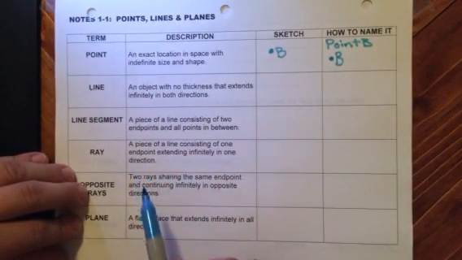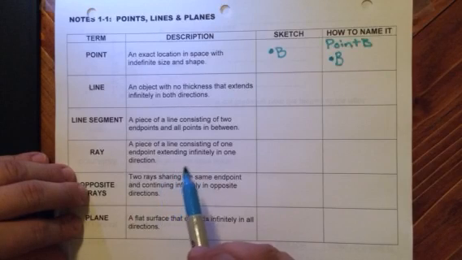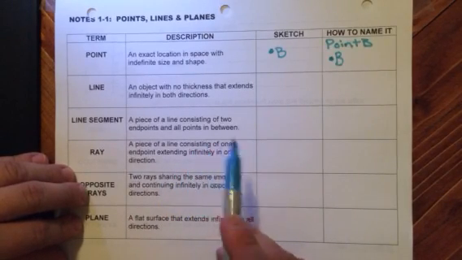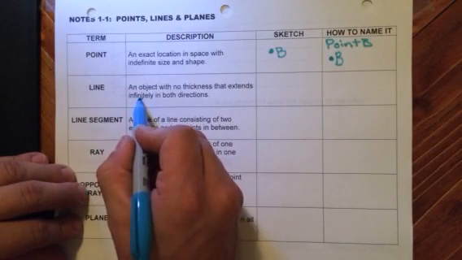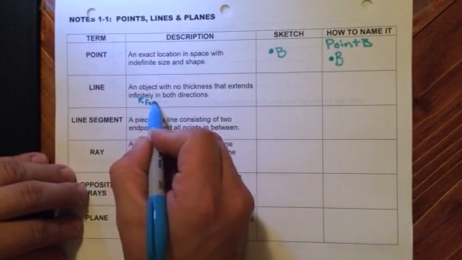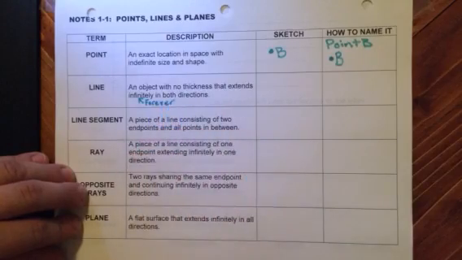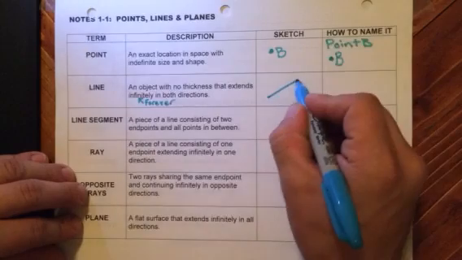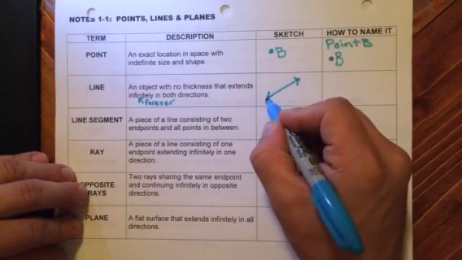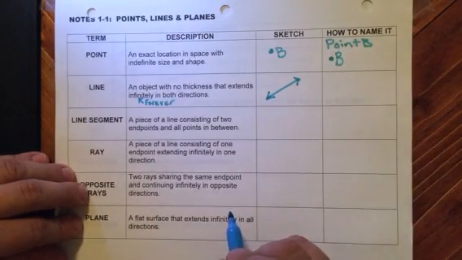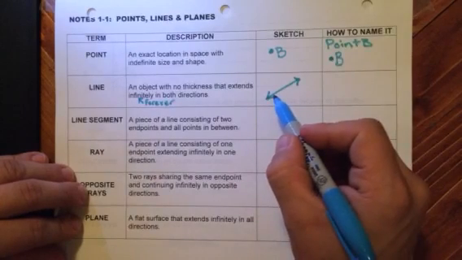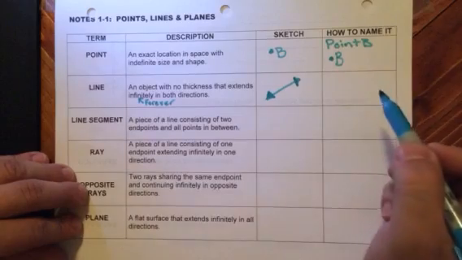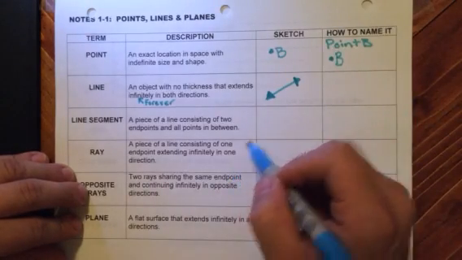A line is an object with no thickness that extends infinitely in both directions. Infinitely means forever in both directions. So we represent a line with what we typically consider a line. We also have to make sure that we have two arrows to denote that it goes on forever in both directions.